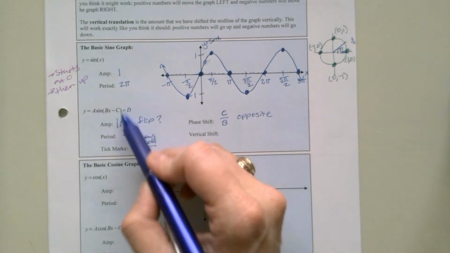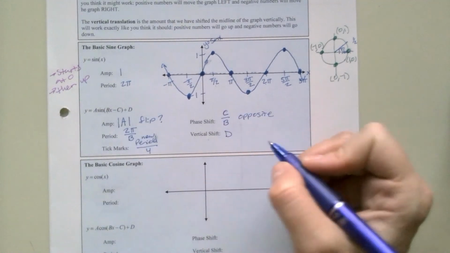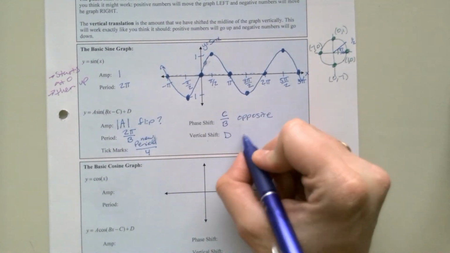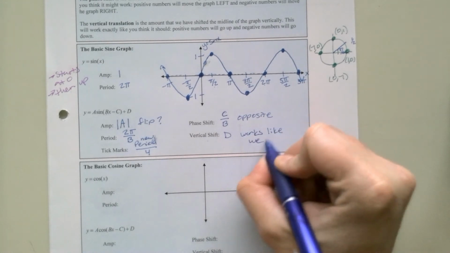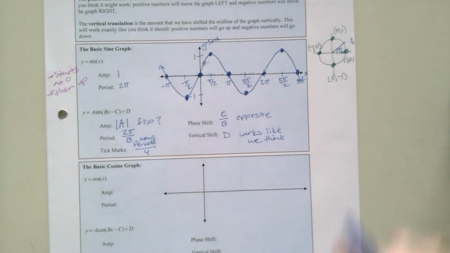And then the vertical shift is just the plus d part. And this works like you think it should. Works like we think. And again, that kind of comes from algebra.